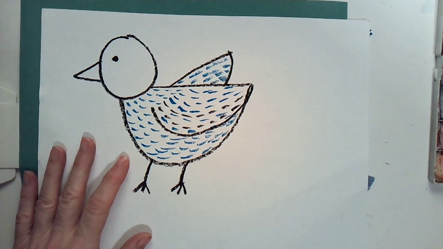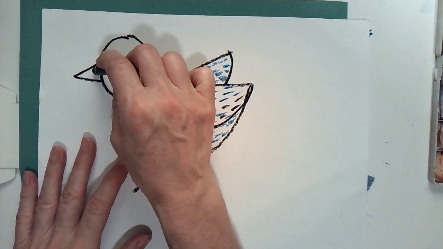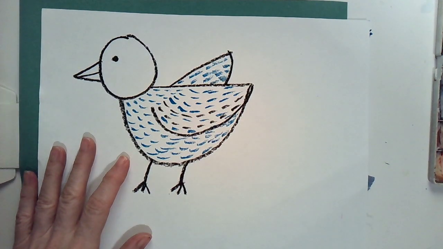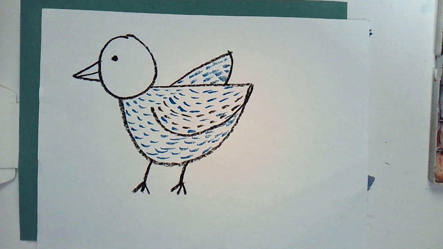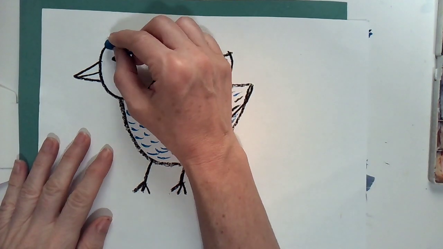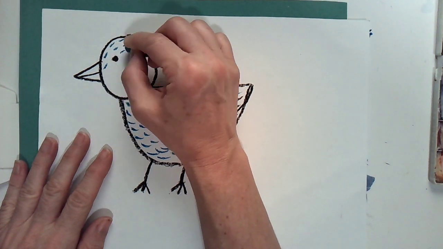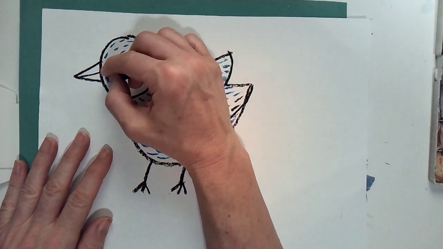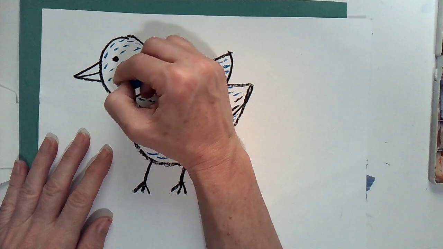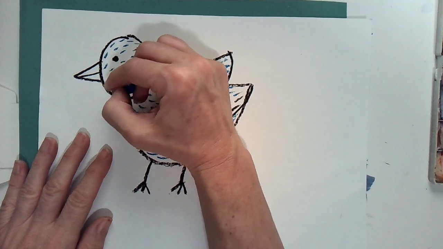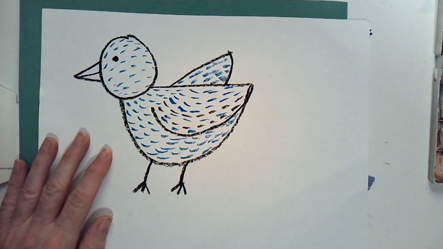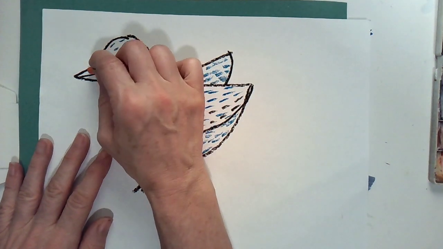I'm going to go ahead and draw a line on that beak, and then just add a little more texture around the bird. I'm going to color in the beak.